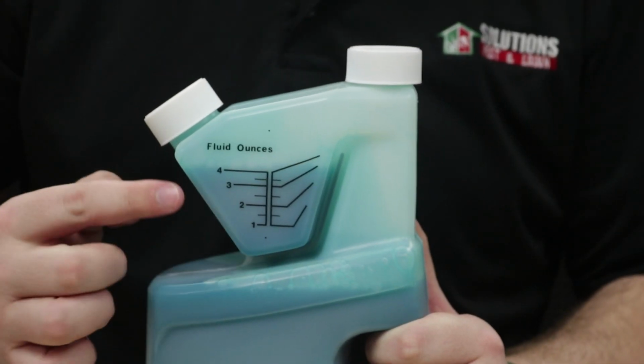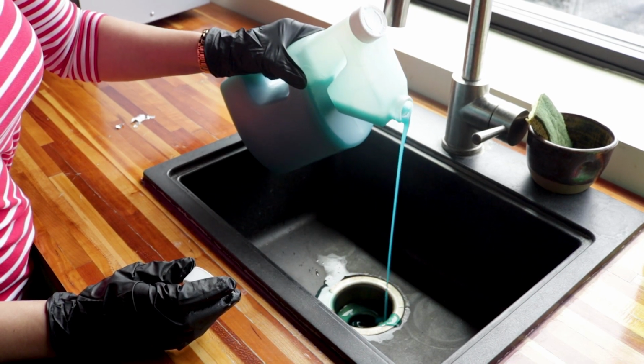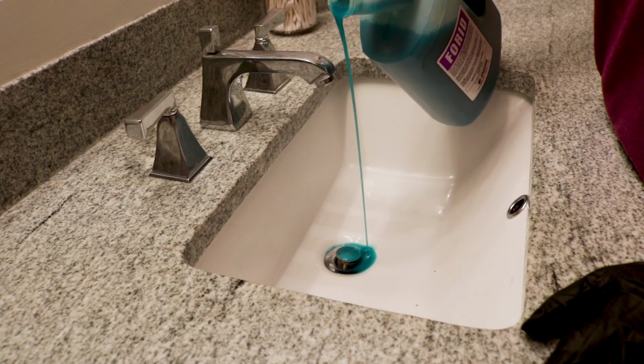Apply Phorid using 4 ounces per drain. Pour the Phorid around the lip of the drain so that it coats and runs down the sides of the drain. This process should be repeated daily for 5 to 7 days.